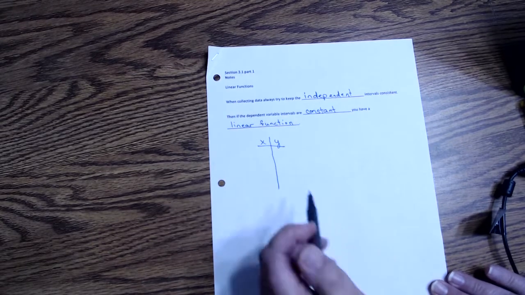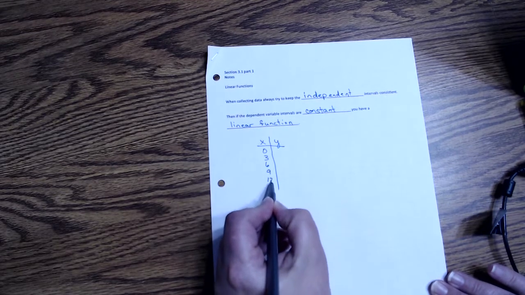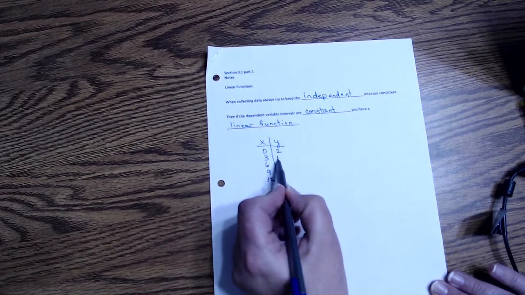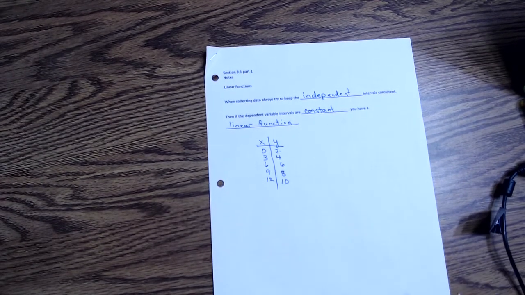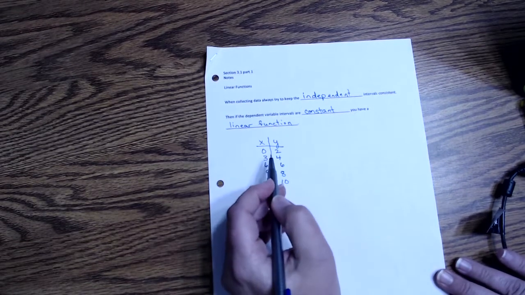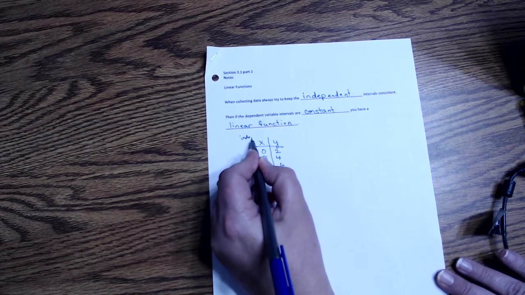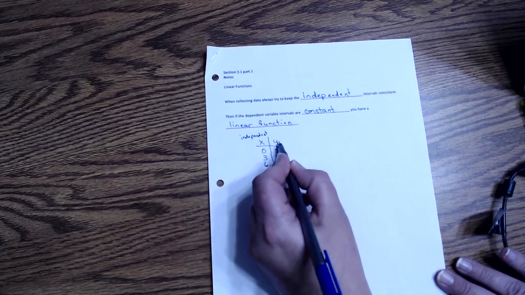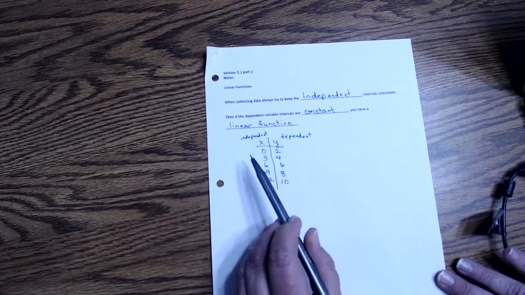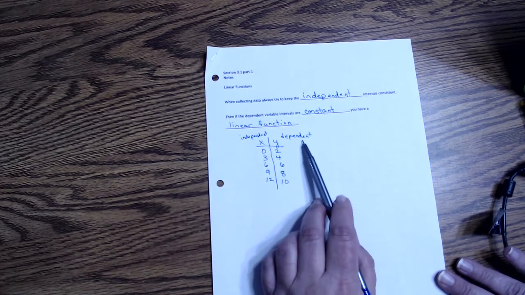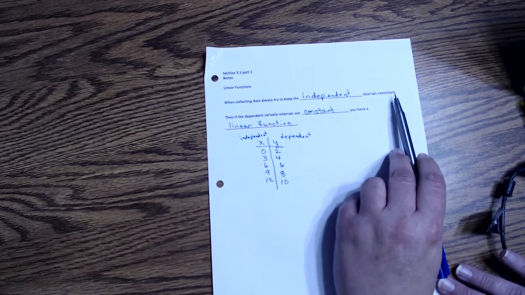Okay, and we're going to start with, this is given, 0, 3, 6, 9, 12. Okay, and this is 2, 4, 6, 8, and 10. Okay, so which is the independent variable? Remember from chapter 2, which has been a little while, x is the independent variable. And that makes y the dependent. Okay, and they say try to keep the independent variables consistent or constant, either way.